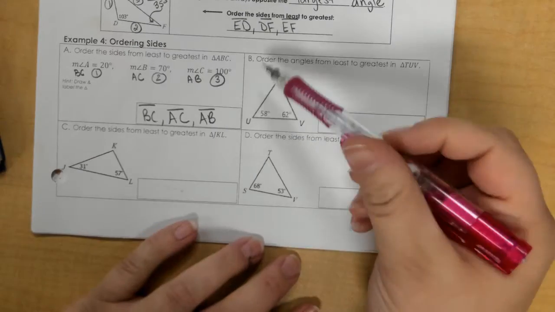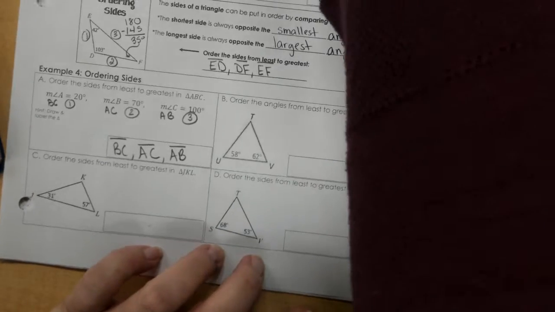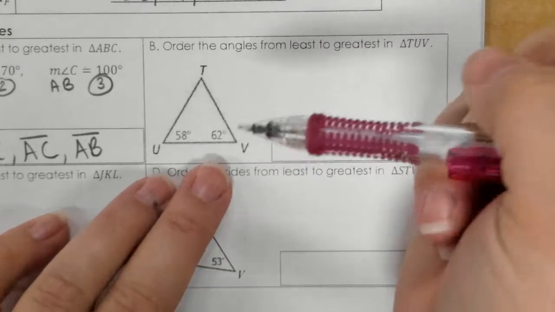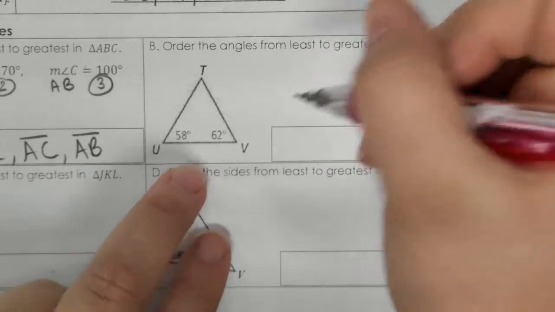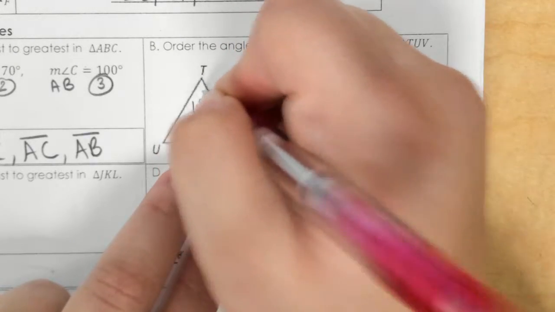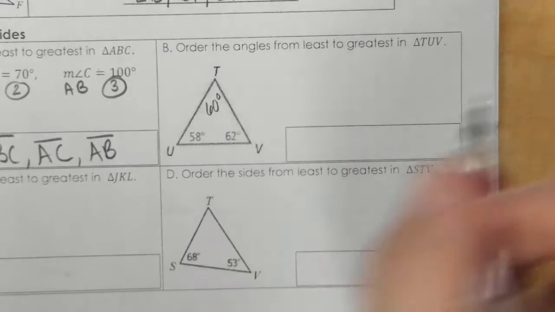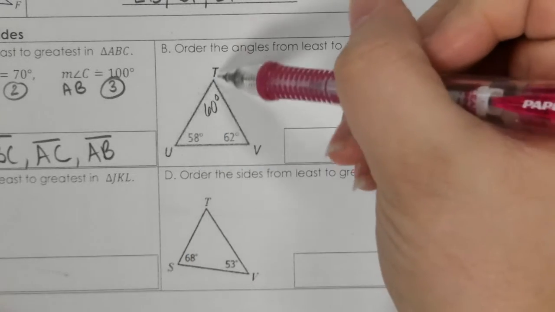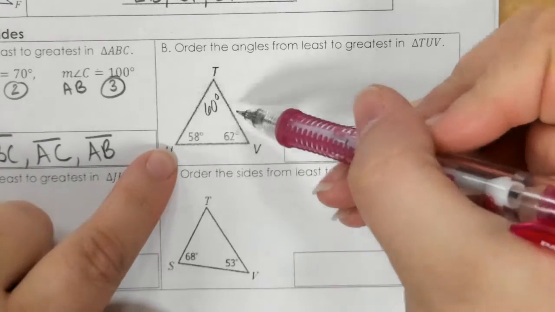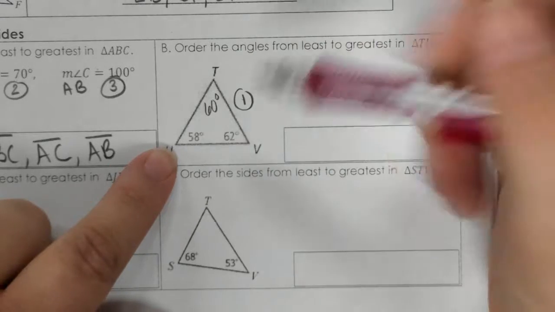Okay. For the other 3, we need to find the missing angle measurement. We add up our 58 and our 62, subtract that from 180, and it gives you 60 degrees. Once we have figured out that angle T is 60, we need to figure out the smallest angle, which is U. So TV would be my shortest side.